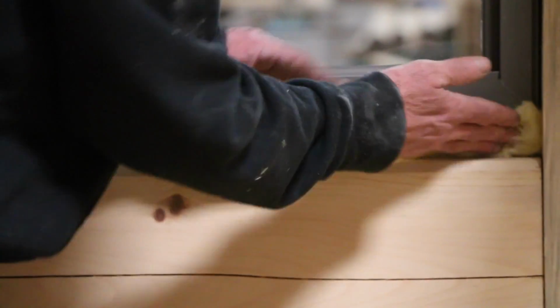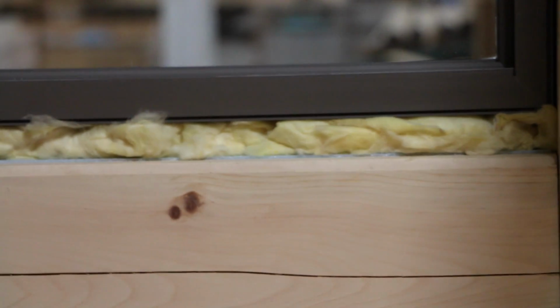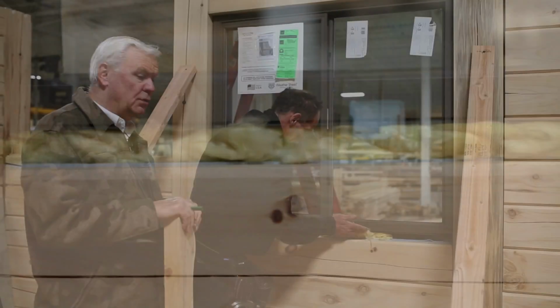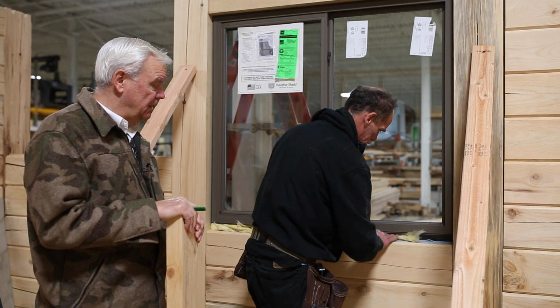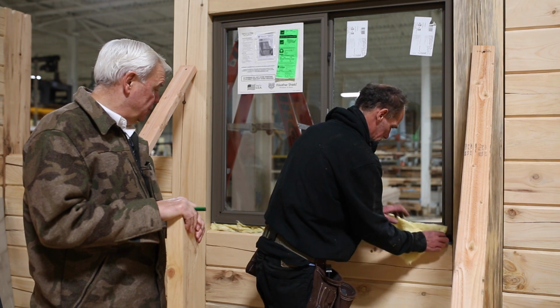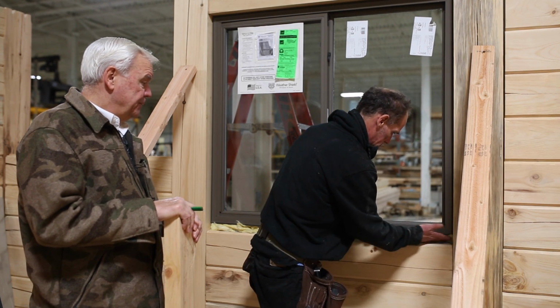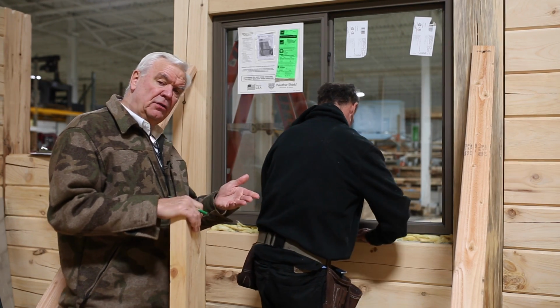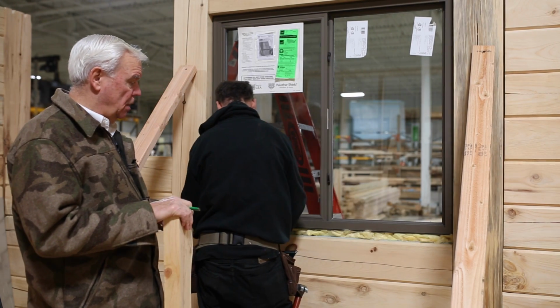Some folks will take some leftover Great Stuff and squirt that cavity full too. So if you got that, that's a good thing to do. You got a can that's near empty or something like that, that can be used also. But you'll have either the Great Stuff or batt insulation along.